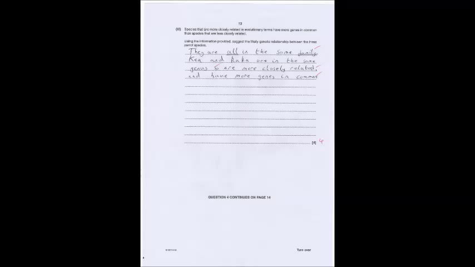Species that are more closely related in evolutionary terms have more genes in common than species that are less closely related. I cannot read. Using the information provided, suggest a likely genetic relationship between all 3 parrot species. They're all in the same family. Kea and kaka are in the same genus, so are more closely related and have more genes in common.